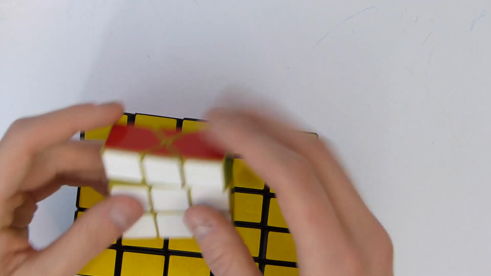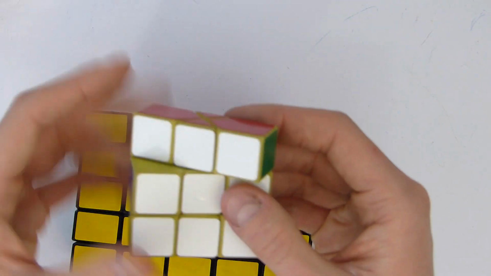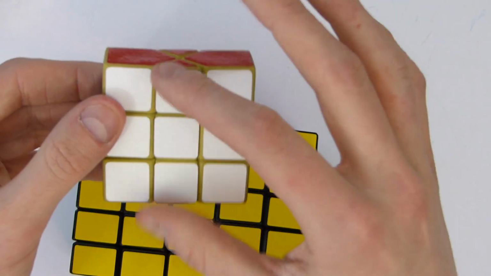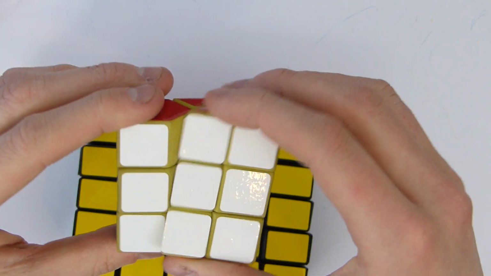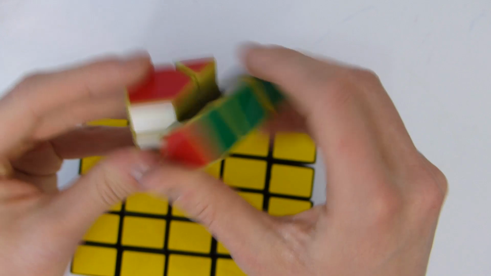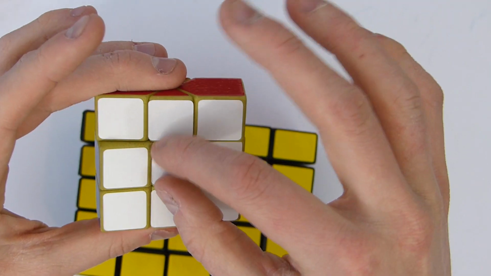So 2x2, I have these 3 layers, and then I just have 3 layers, which I can extend as much as I want, because I can just do 180-degree turns. I can't even do 90-degree turns. So it doesn't matter if these aren't proportioned the same way as those layers.